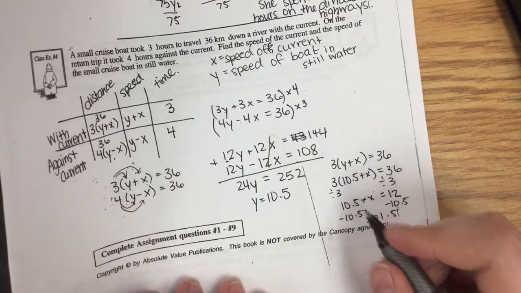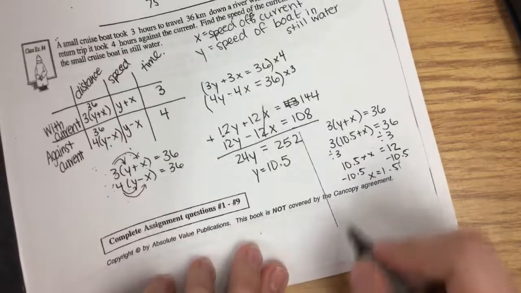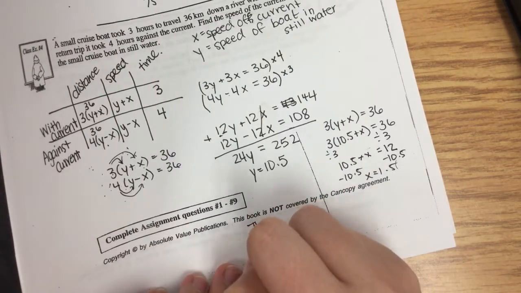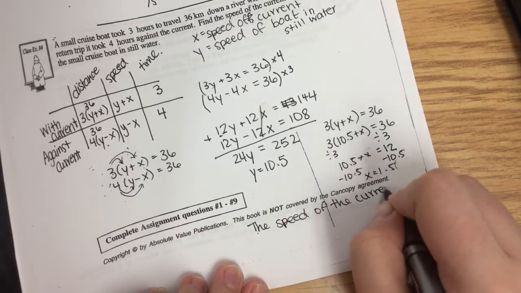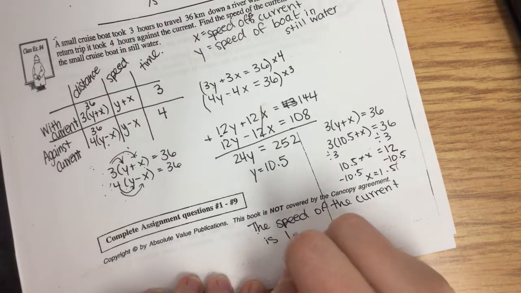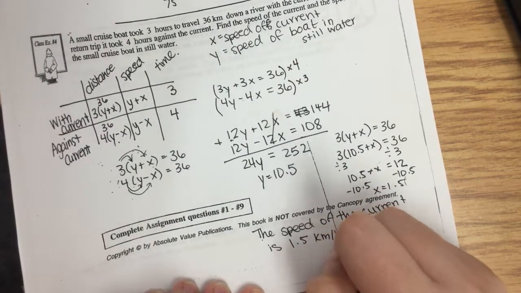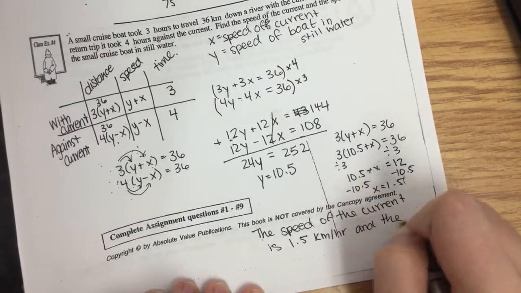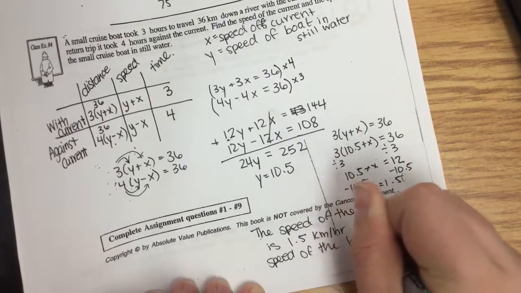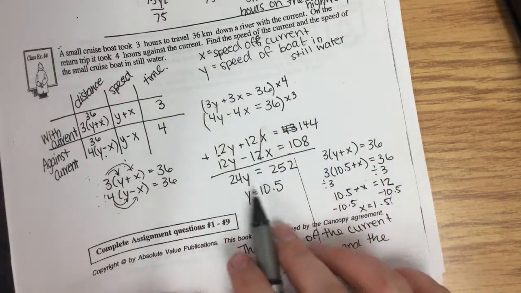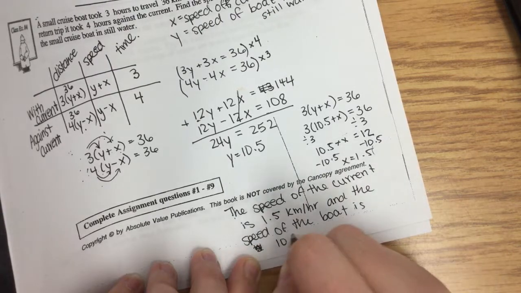And so I have to go back and find the solution. It said find the speed of the current and the speed of the boat. So I'm going to state my answer and say the speed of the current is 1.5 kilometers per hour. And the speed of the boat, what did I label the boat? Yeah, speed of the boat was y, so I find y. Speed of the boat is 10.5 kilometers per hour.